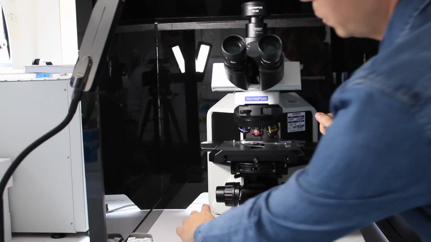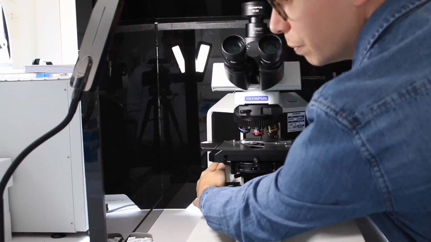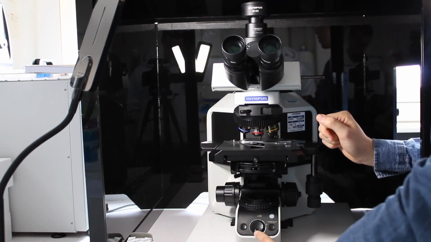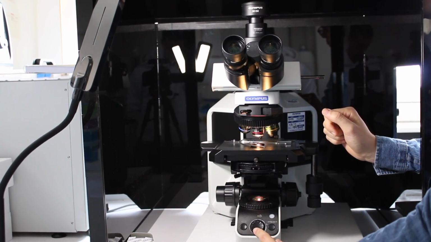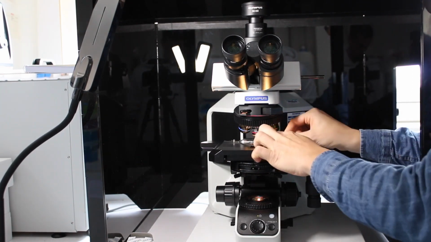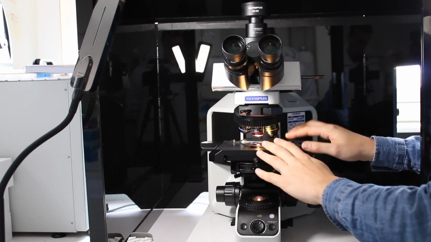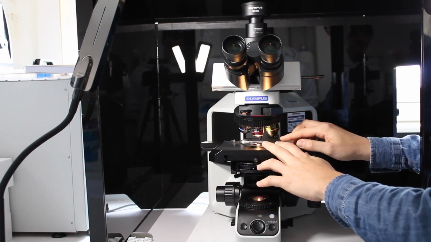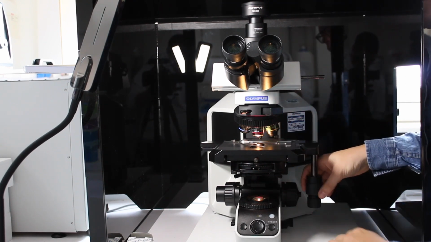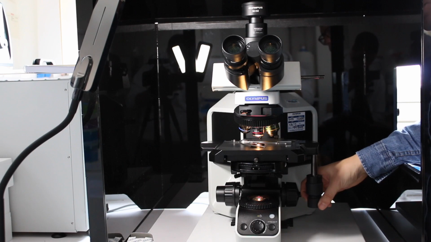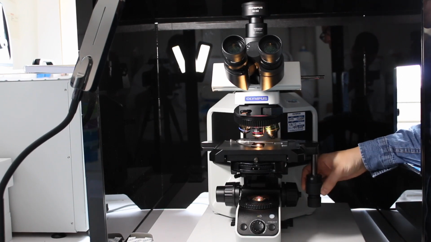To turn on the microscope, there is the power button here. Then you can adjust the intensity by turning the wheel here. This is the sample stage where you can put the sample. It's an upright microscope, so the sample will be observed from the top and not from the bottom here. And you can move the sample stage by turning these two wheels, in one direction or the other.